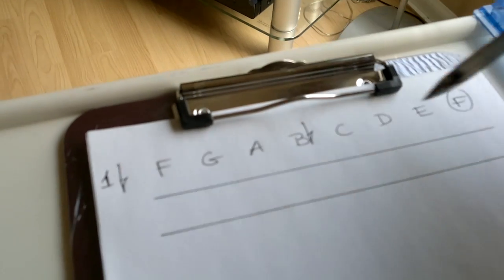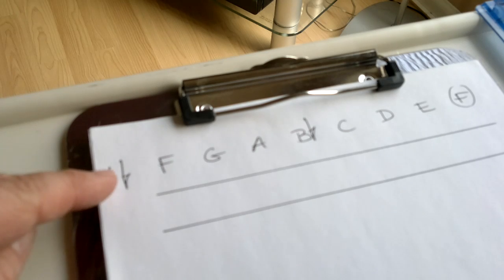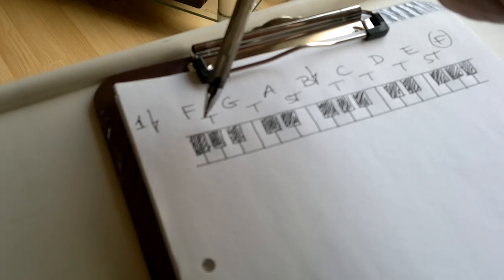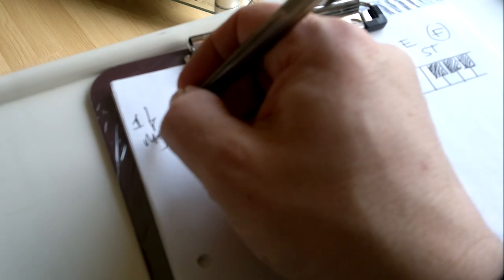What I've got here is the F major scale. I want to show you how we get to a B flat on this. So we've just got one flat. I've written under here the major formula of tone, tone, semitone, tone, tone, tone, semitone. So let me just put that there. Major formula. We'll start on this F here.